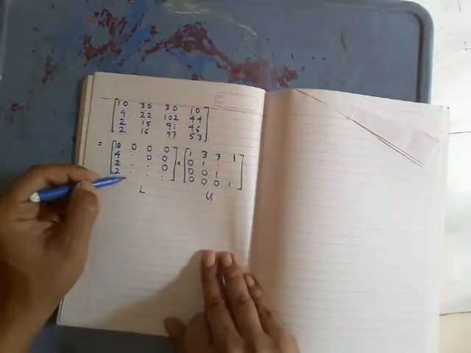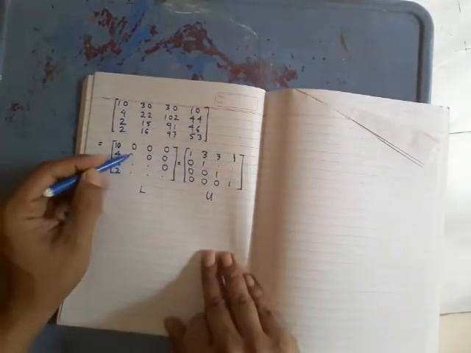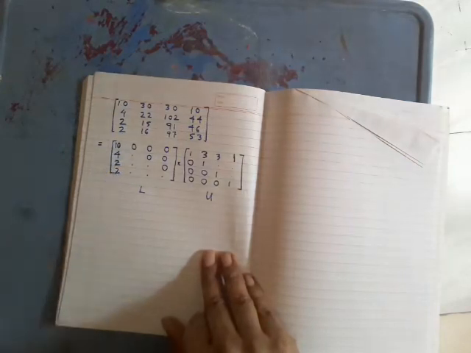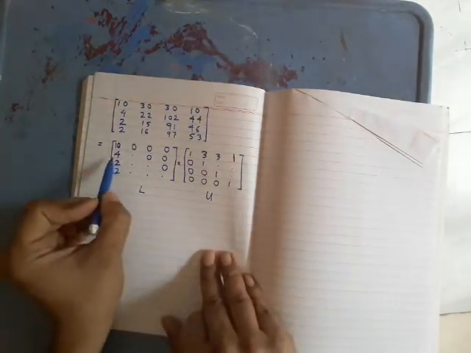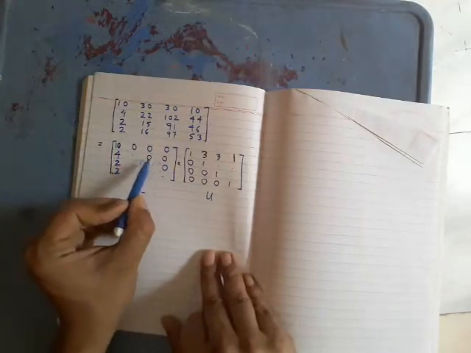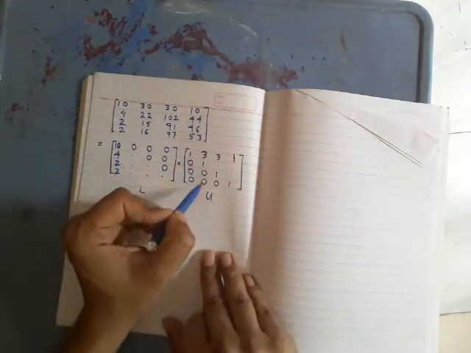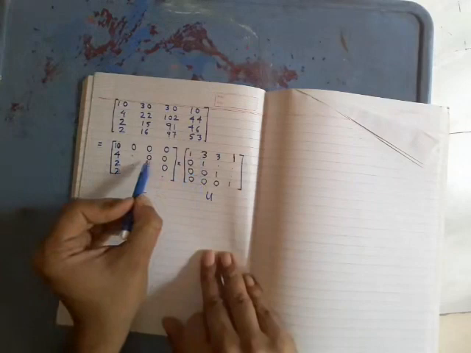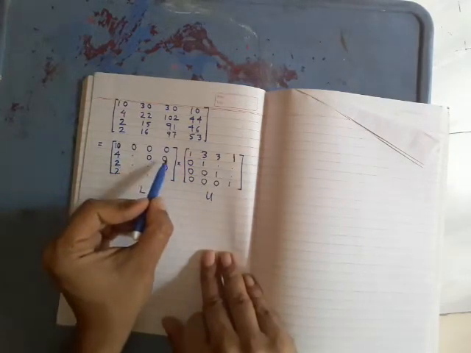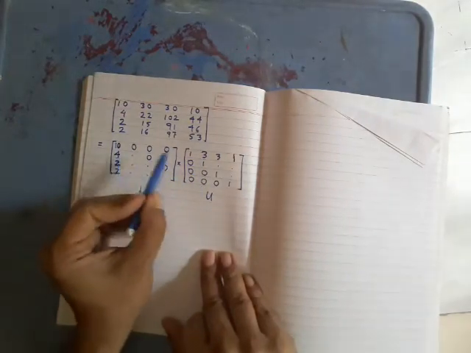Now I will come back to L. I will try to find these 3 numbers. Let's see how I do it. So what I will do is I will take this row and this column and multiply them out. These things being 0, I will have 4 times 3.